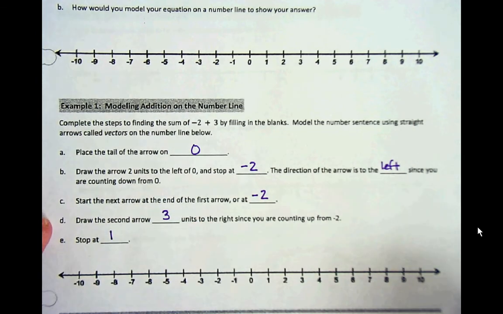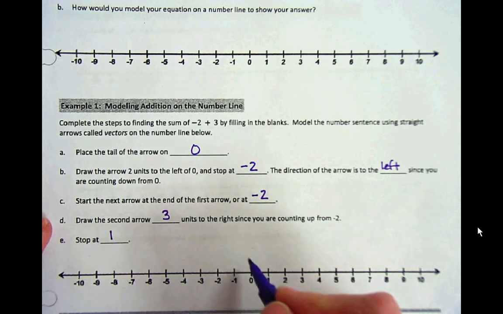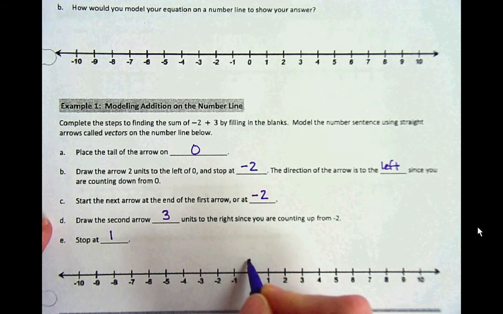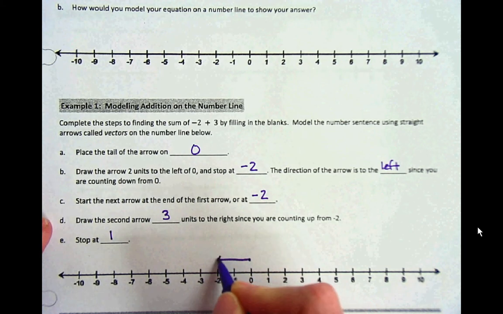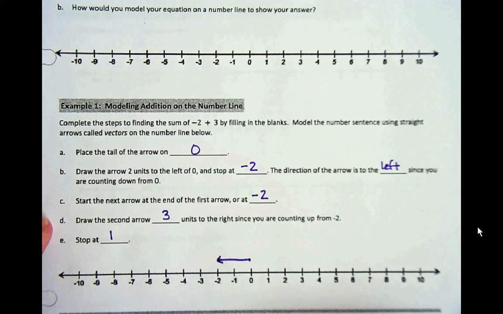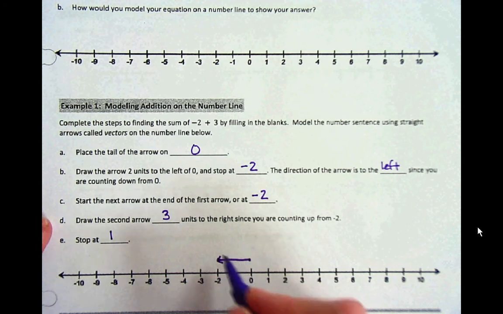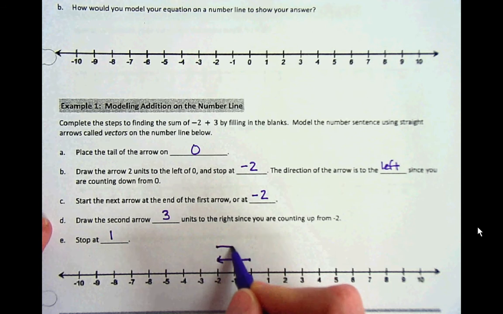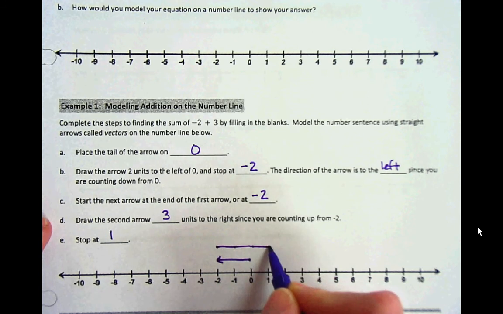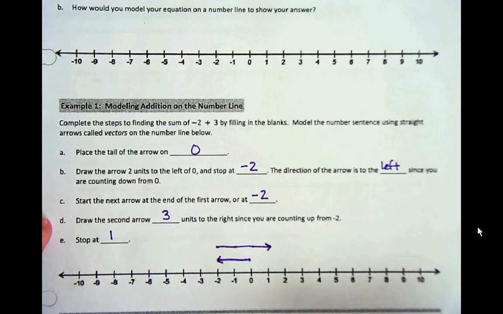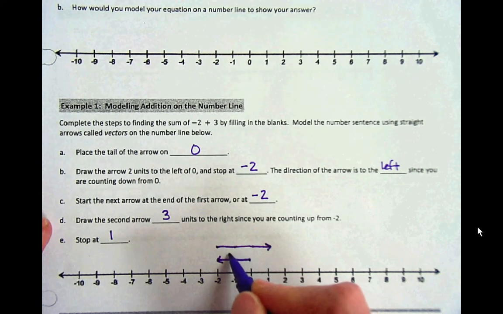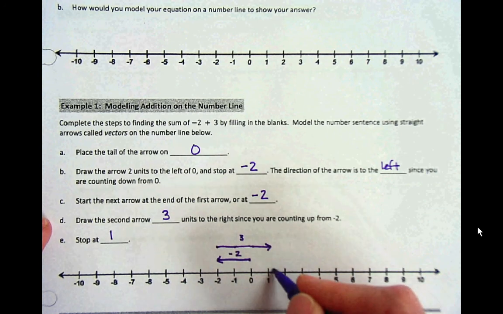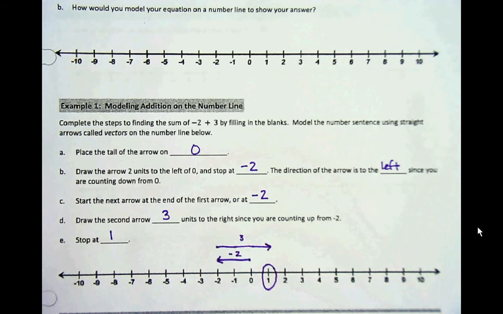So how does this look using vectors? Well, again, starting at 0, we're going to count 2 units to the left, 1, 2. We're going to put our vector heading, which is to the left. And then we're going to start again at negative 2, and we're going to count up 3 units, 1, 2, 3, and put our vector heading to the right. So this first vector is representing negative 2. This next vector is representing 3, and where we stop, we'll go ahead and circle it, is 1.